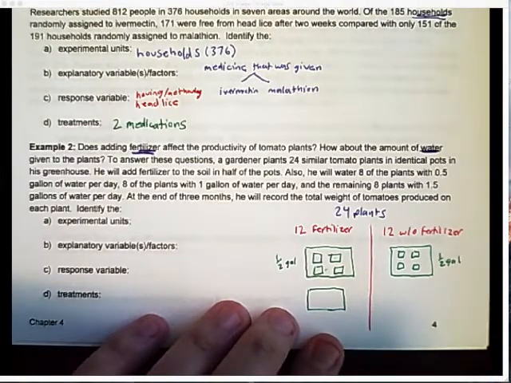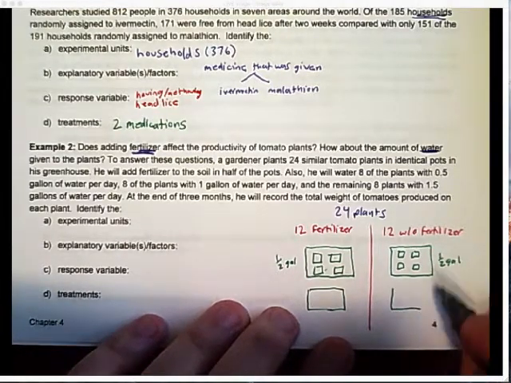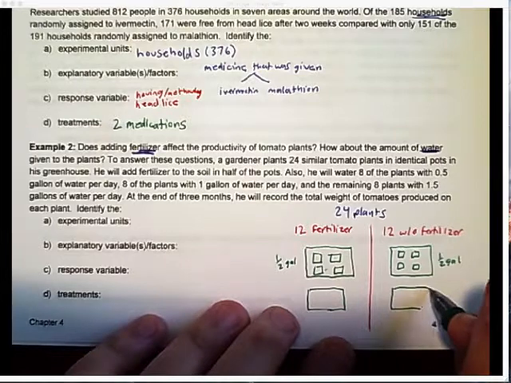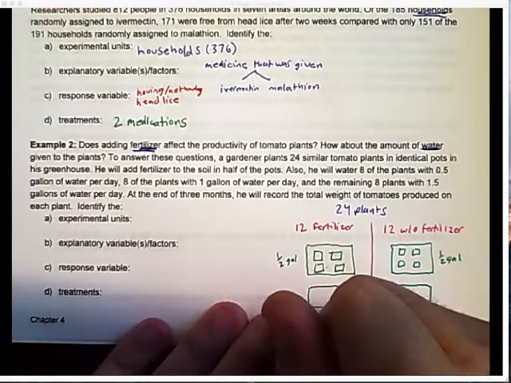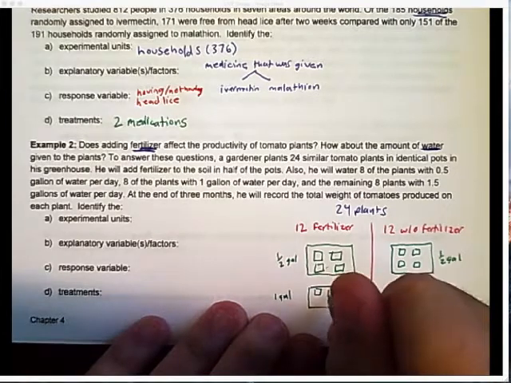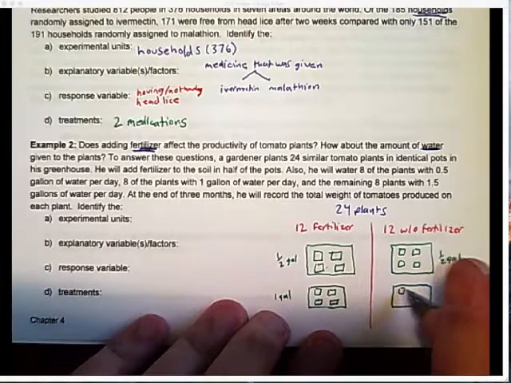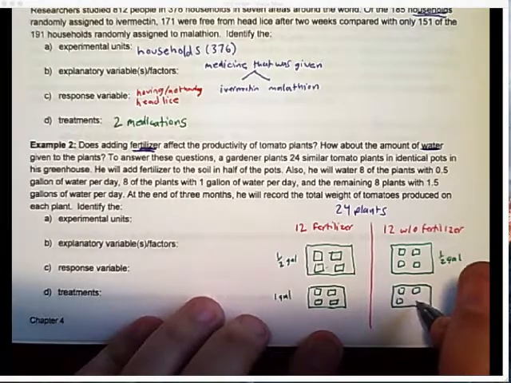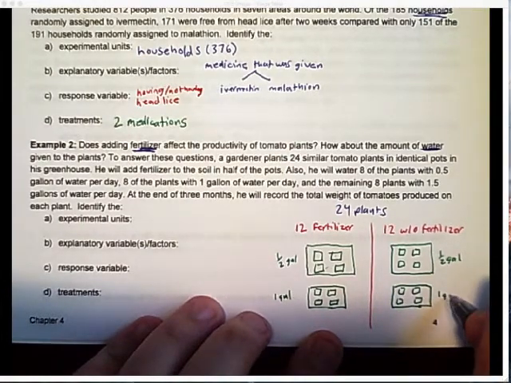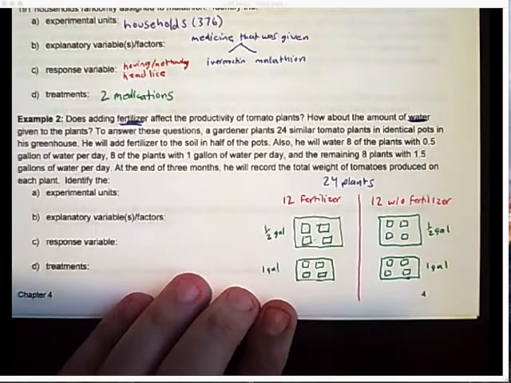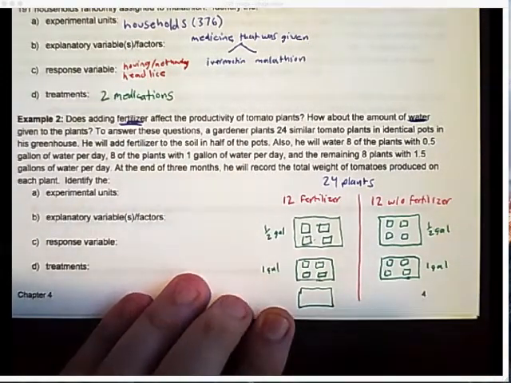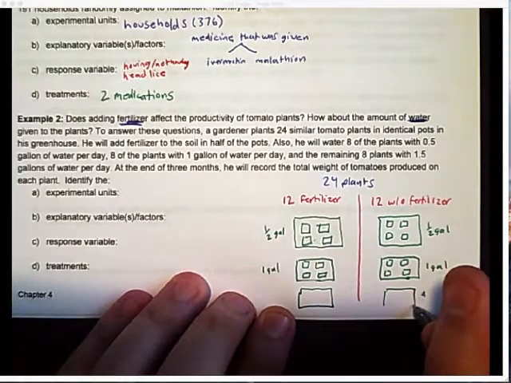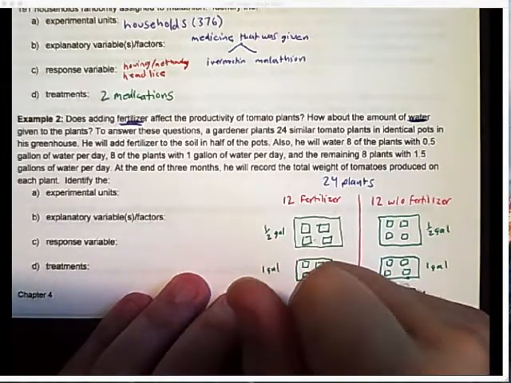All right. And then it says he'll water 8 of the plants with 1 gallon of water. So we need to have 8 there. So I'm going to put 4 over here that also get fertilizer, and 4 over here that don't get fertilizer. All right. And then in the remaining 8, we have 1.5 gallons.